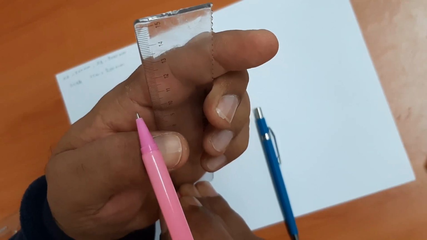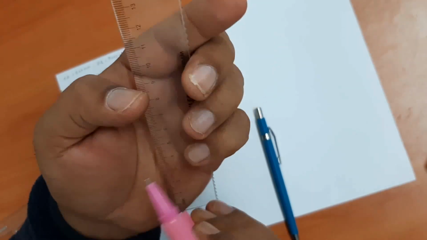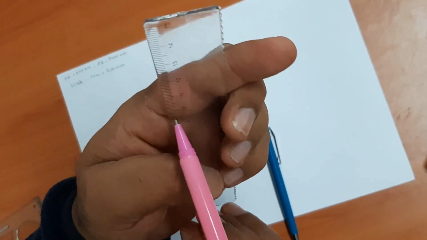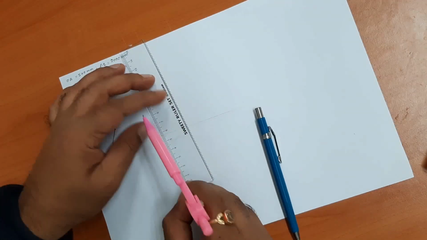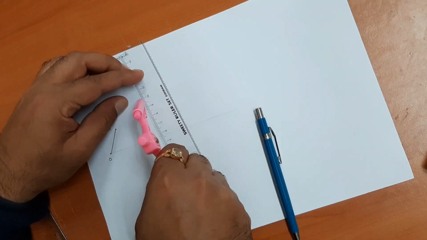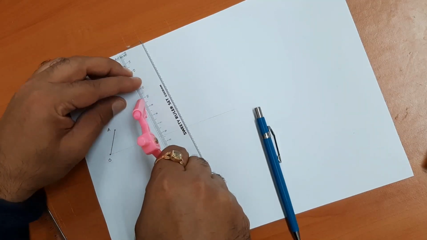The scale actually depends on you. You can choose any scale, and you should write it.